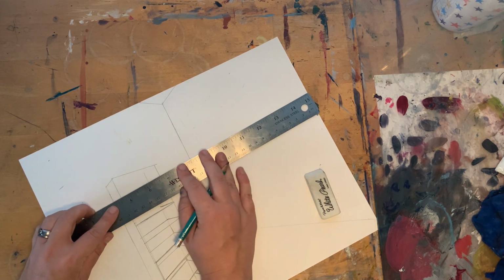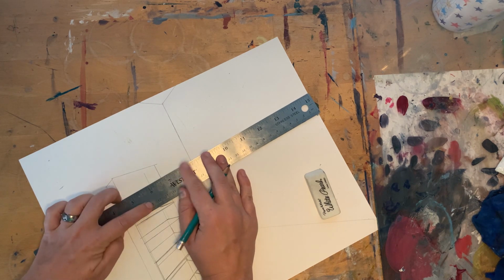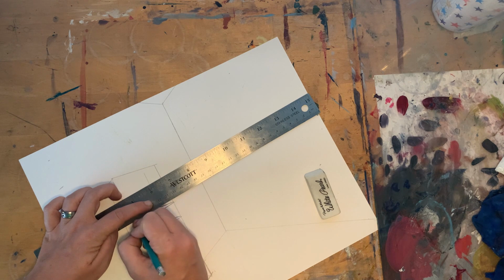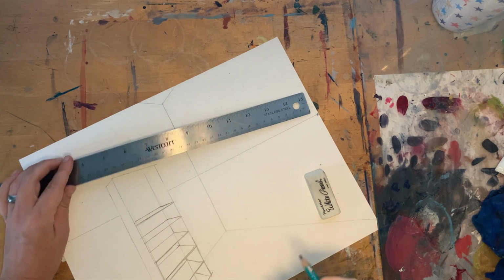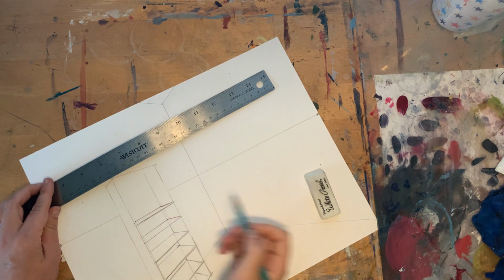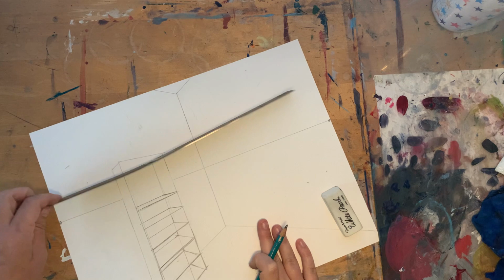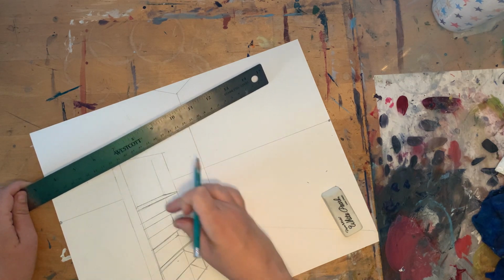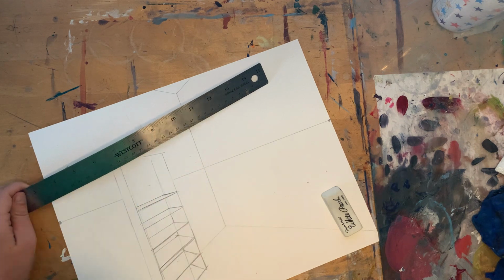So okay, so we have that. Let's keep going. Kind of regretting this bookcase now.